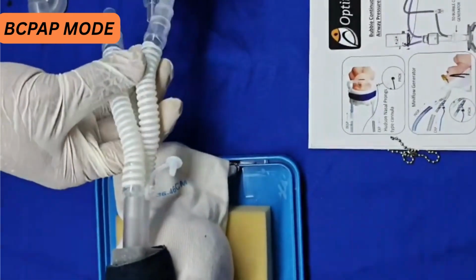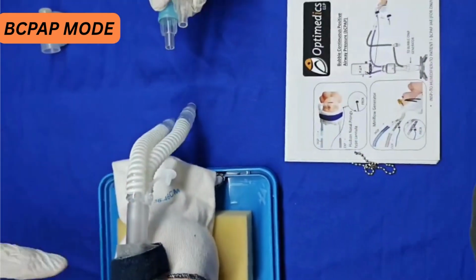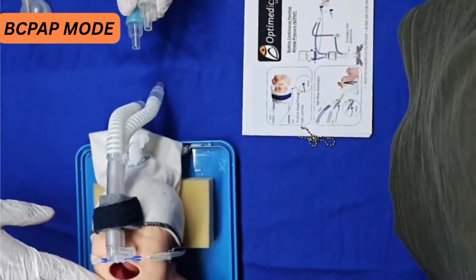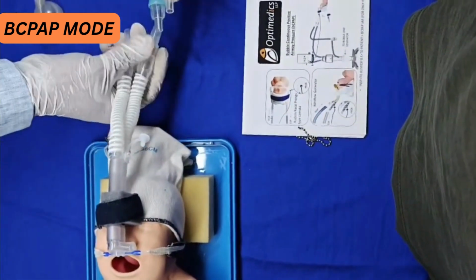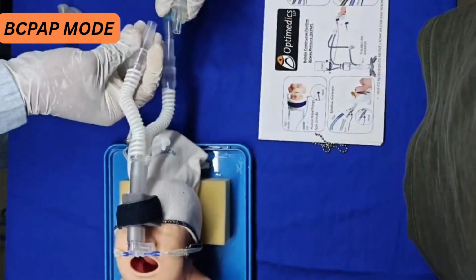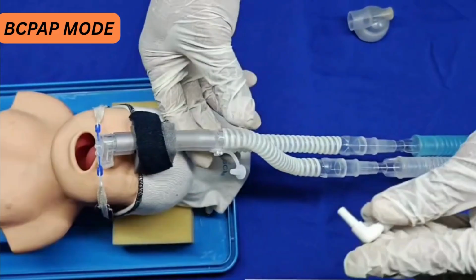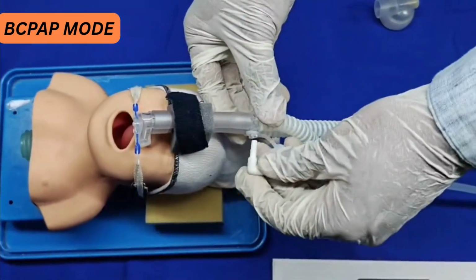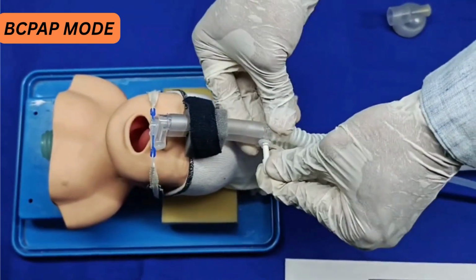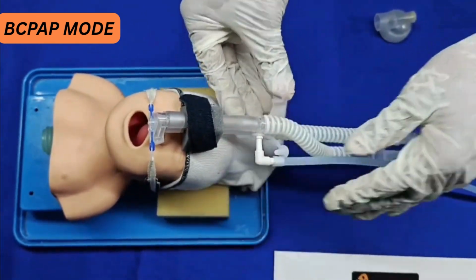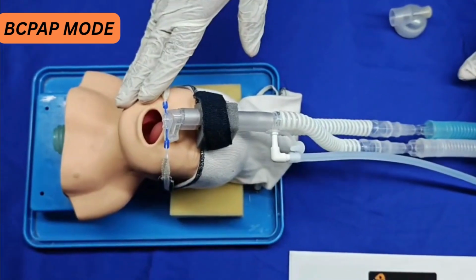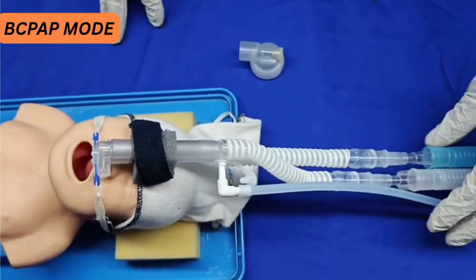This is BC191 nasal interface that is attached with this baby, as you can see. Now I am going to attach this inspiratory and expiratory limb here and this proximal pressure line in the proximal pressure port. Now we have connected the interface with the ventilator circuit.